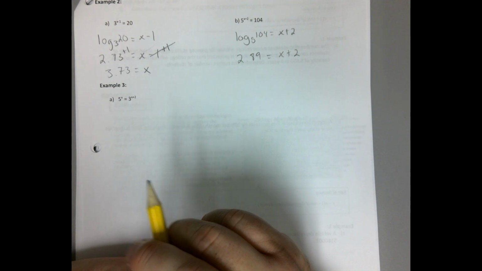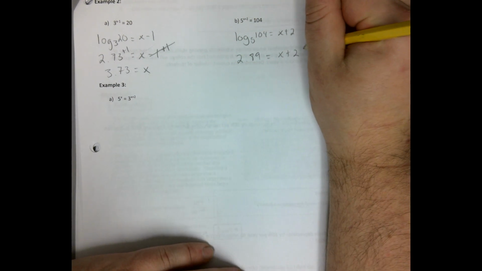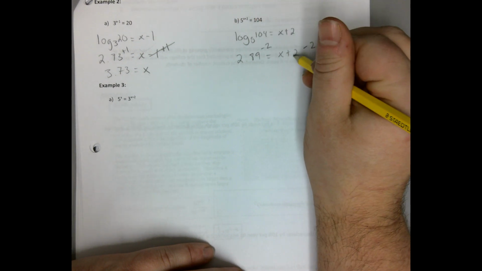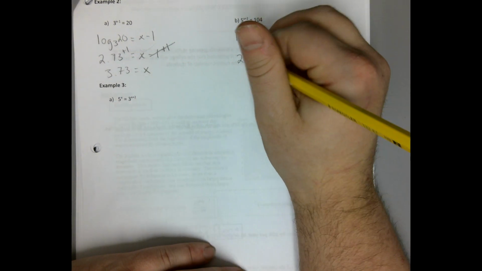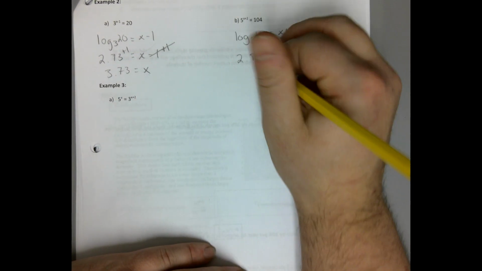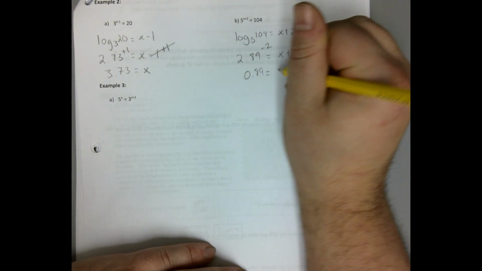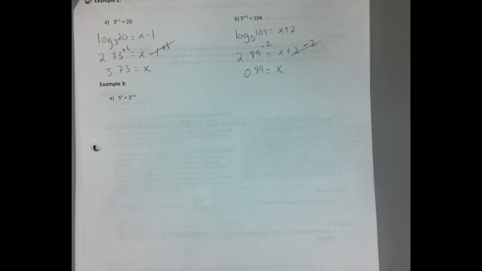Oh, still got to isolate out that x, right? So to do that, what I'm going to do is subtract 2 from both sides. So my plus 2 minus 2, those get canceled out. And then 2.89 minus 2 is going to be just 0.89. So x in this case is going to be equal to 0.89.